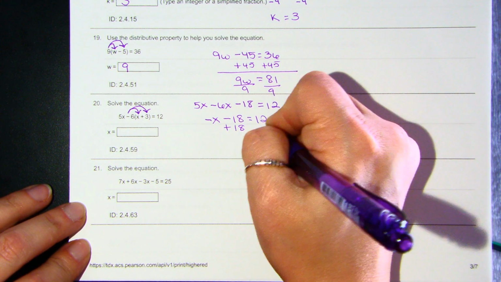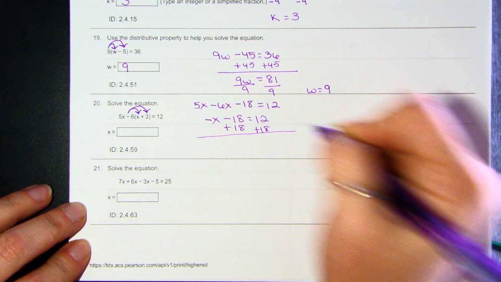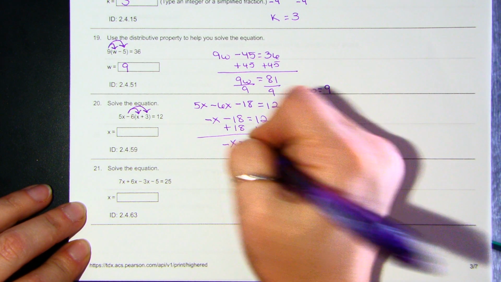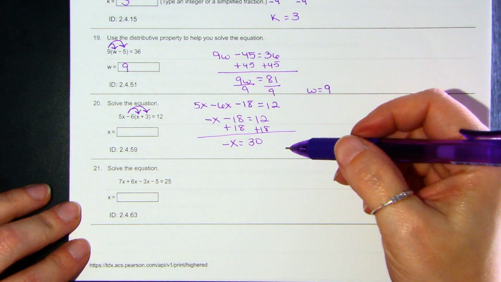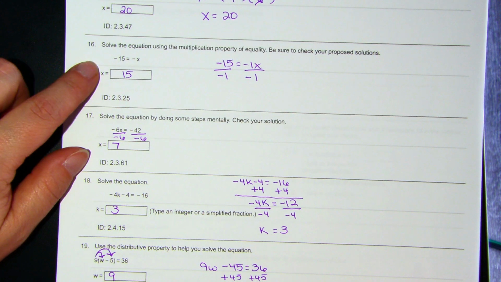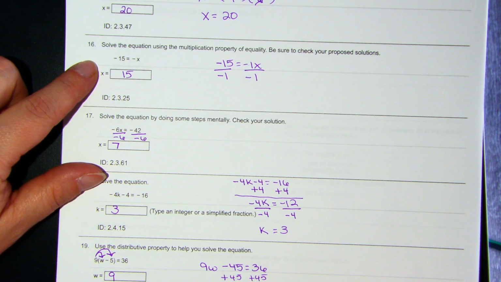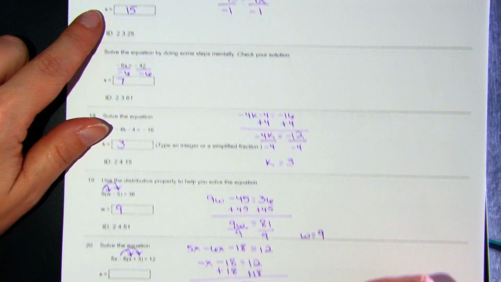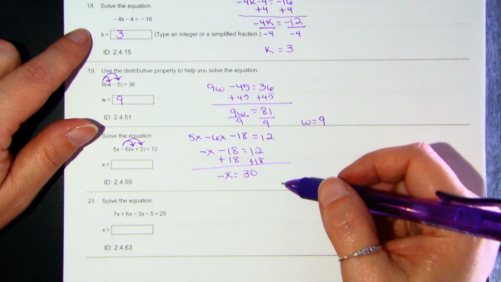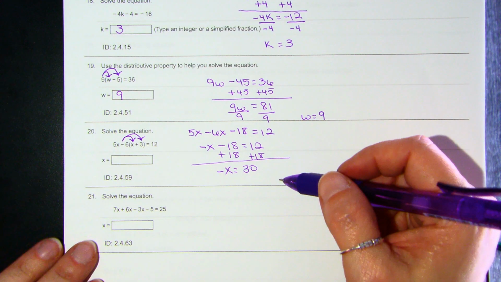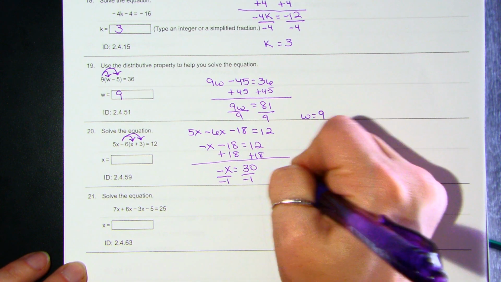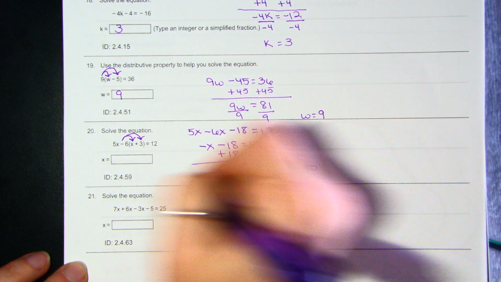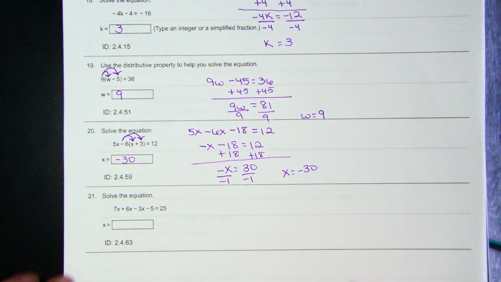And then this problem is exactly like what we did up here in number 16, where we have negative x equals a number. So in this case, I have negative x equals 30. So what I'm going to do is divide by the negative 1, divide by the negative 1, and I find that x is negative 30. And I'm careful because, see, I had a positive divided by a negative, so I end up with a negative 30.